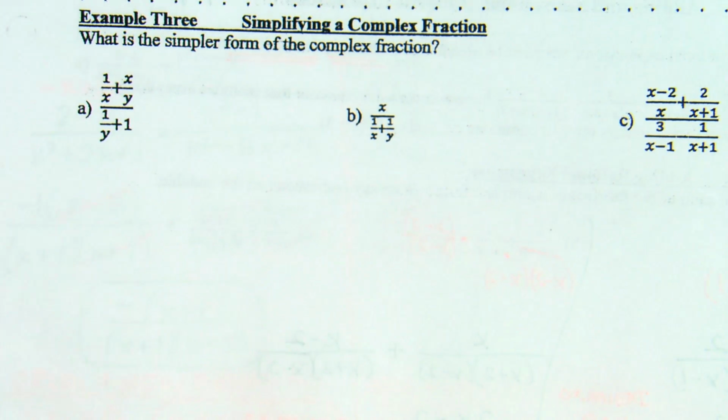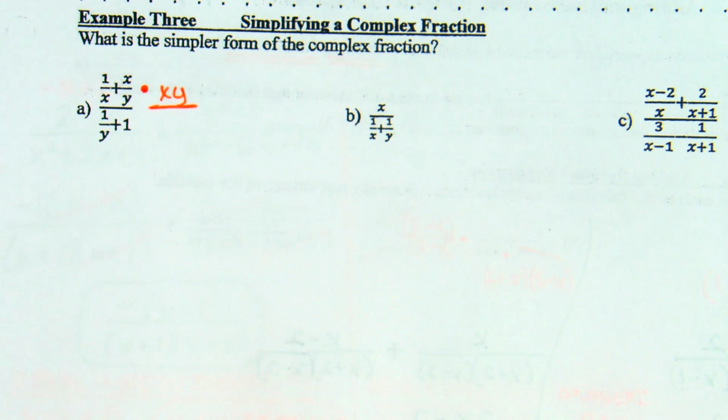But here's the deal. We have to have a common denominator for all of the fractions that we're thinking about. Now, we're not actually going to get a common denominator, but we're going to multiply by that common denominator. So, if I say xy, does that cover all of the denominators shown? Yes. So what we're going to do is multiply the top of the big fraction by xy.